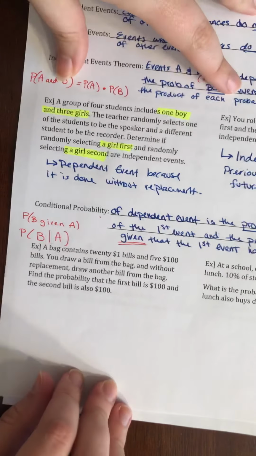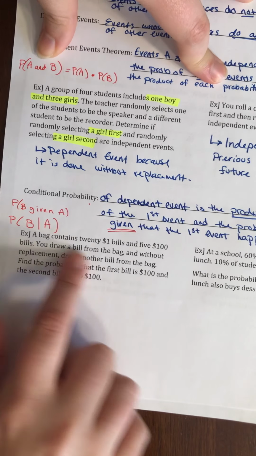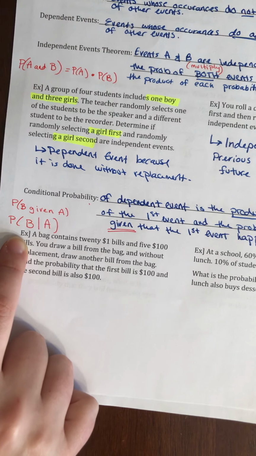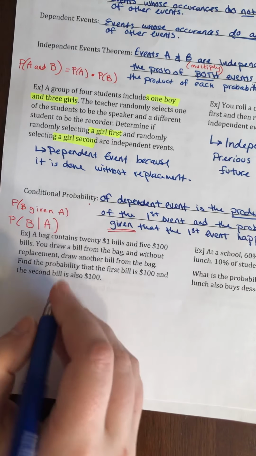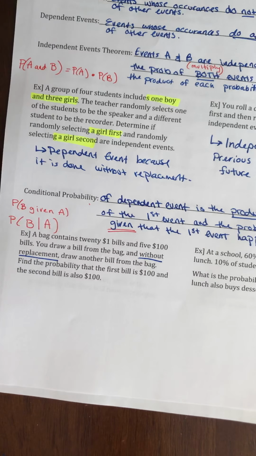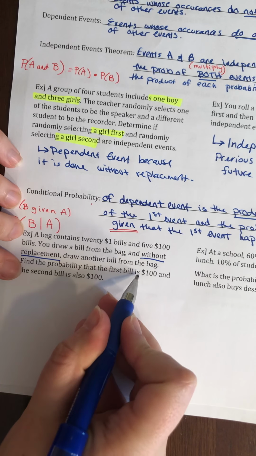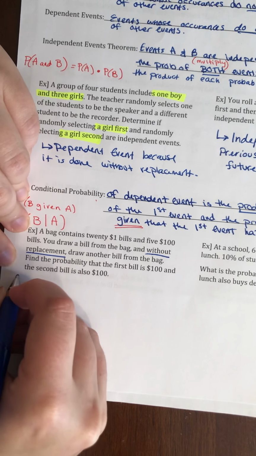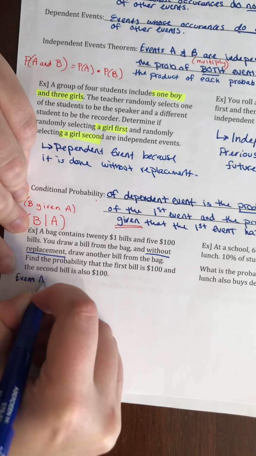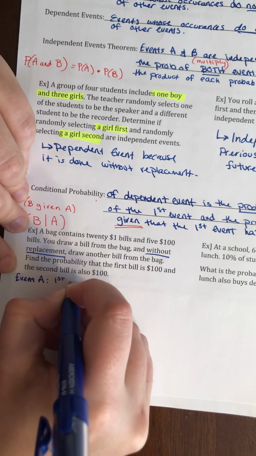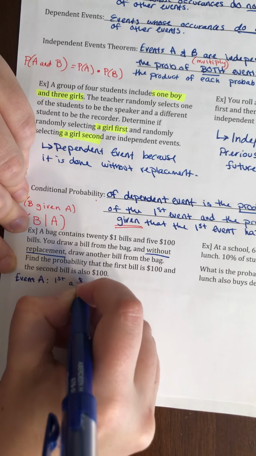So here are two examples where we would use this. A bag contains 20 $1 bills and 5 $100 bills. You draw a bill from the bag and without replacement, so that's an important part of this, draw another bill from the bag. What's the probability that the first is a $100 bill and the second is also a $100 bill? So we have event A, which is your first is a $100 bill.